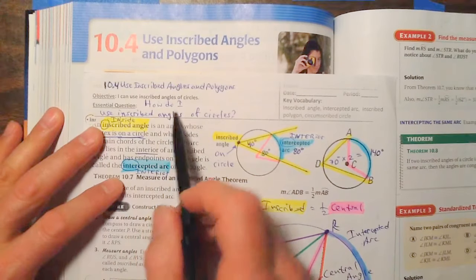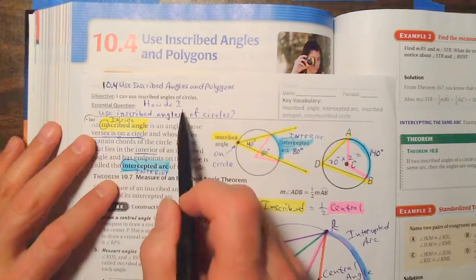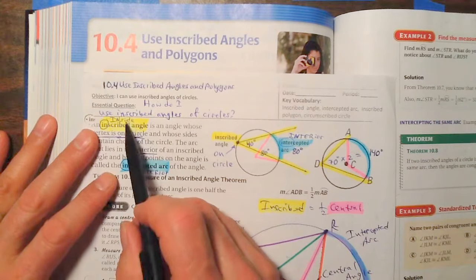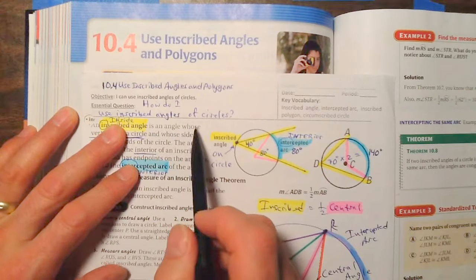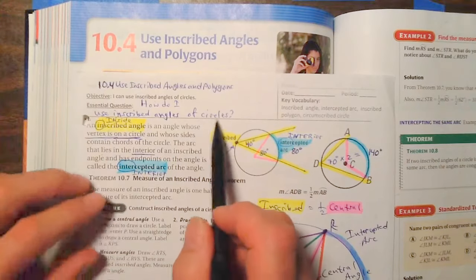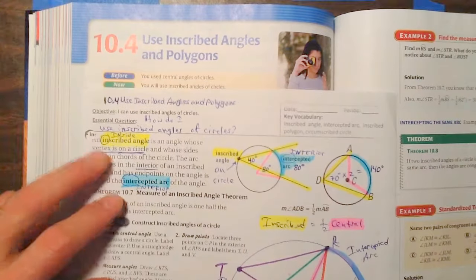So write out your essential question and think about that as you do. How do I use inscribed angles? What does that term inscribed mean? And how do I use those inscribed angles of circles? So what is an inscribed angle?